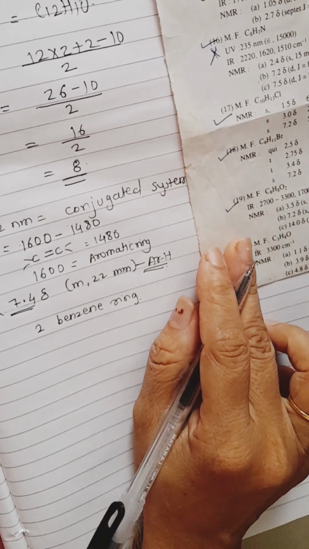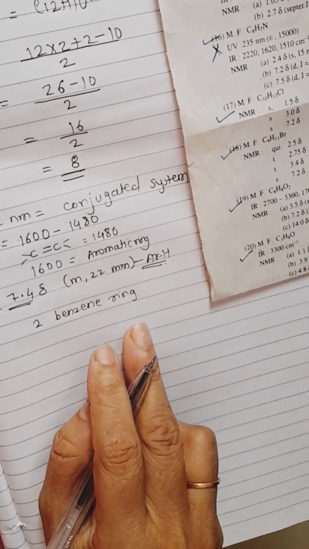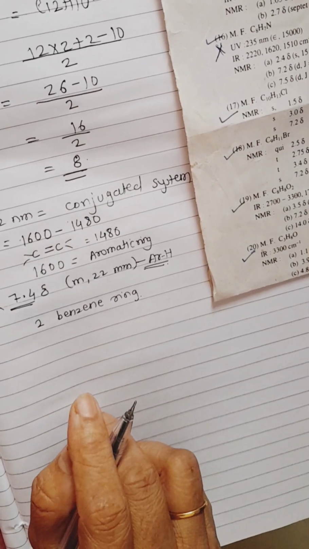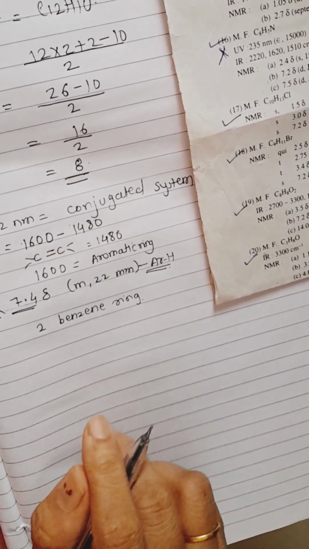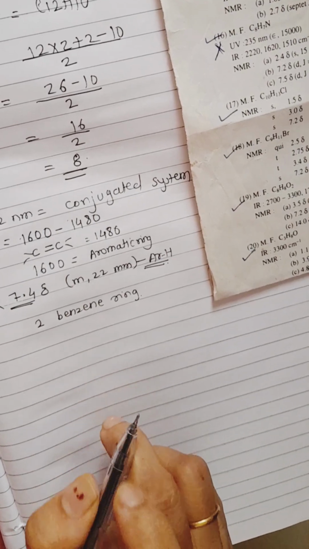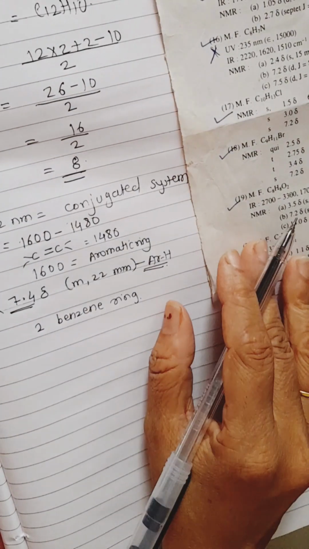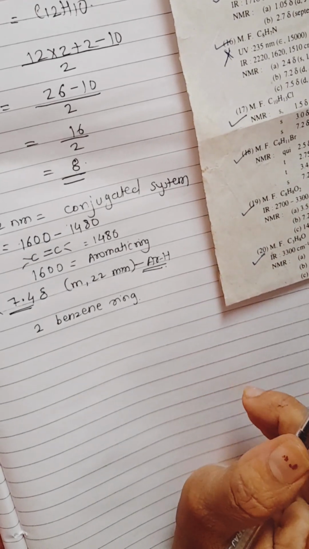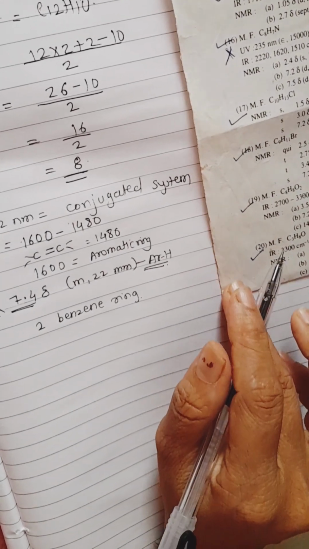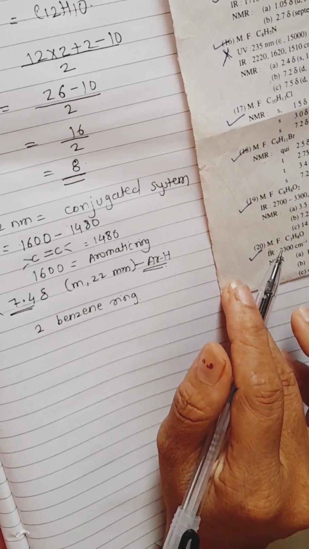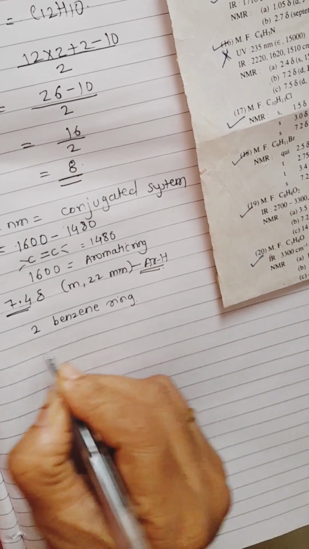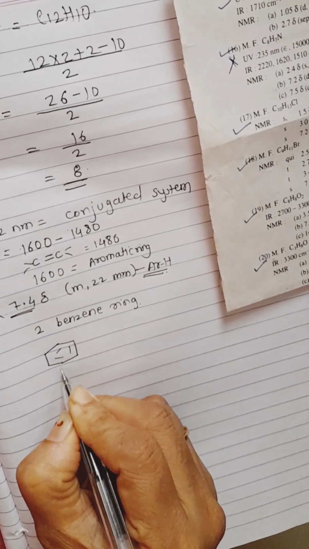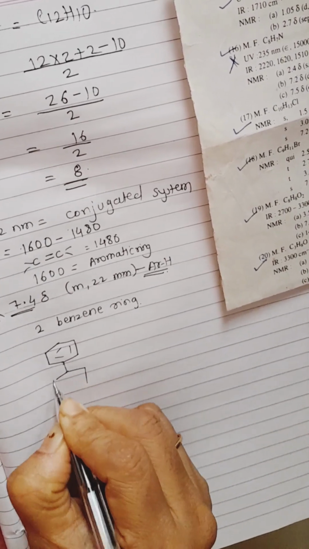The question arises, can two benzene rings join to each other? If two benzene rings join to each other, that is nothing but naphthalene. But the number of hydrogen atoms cannot be 10 in the case of naphthalene. In that case, the number of hydrogen atoms is only 8. So the two benzene rings are joined in this way with a single bond.